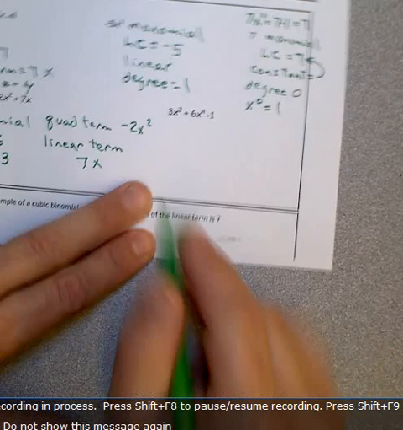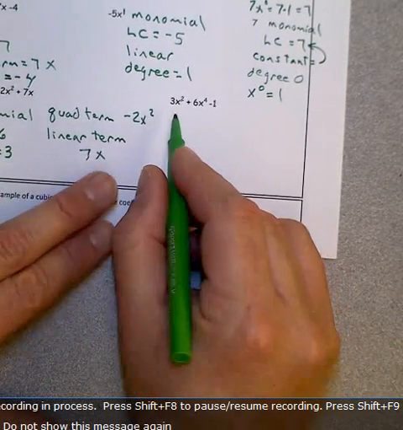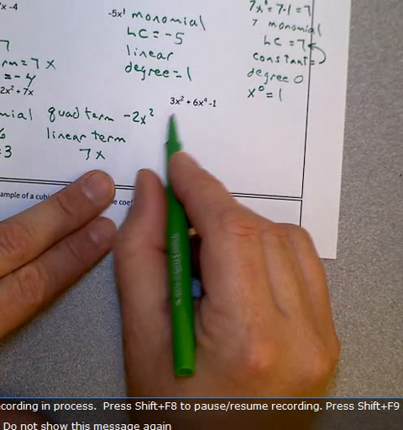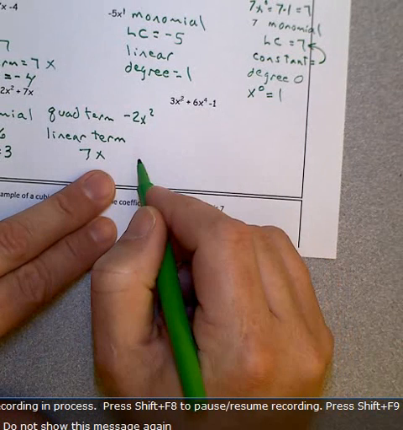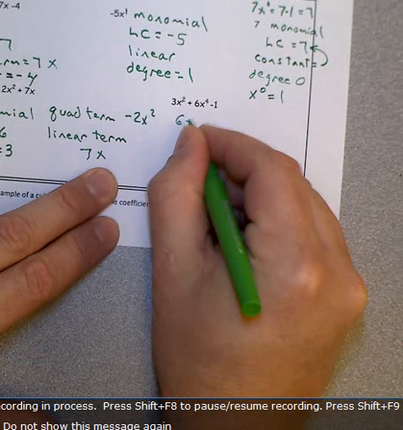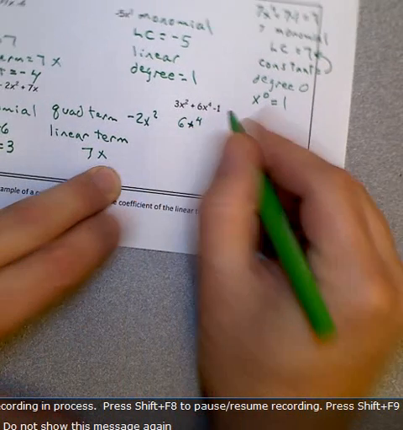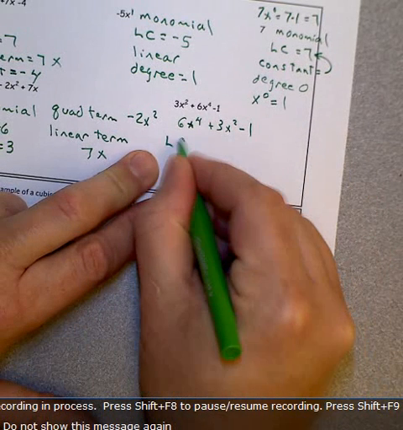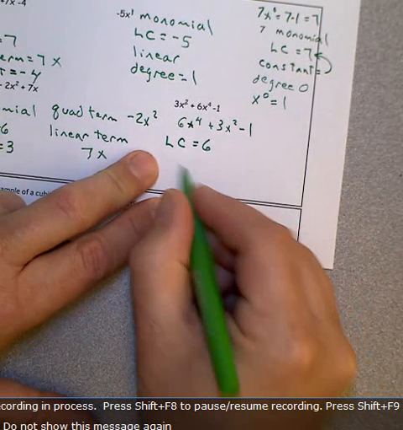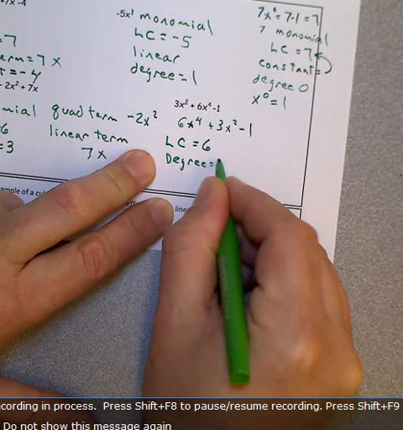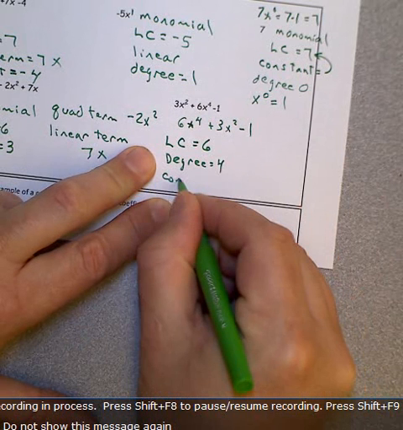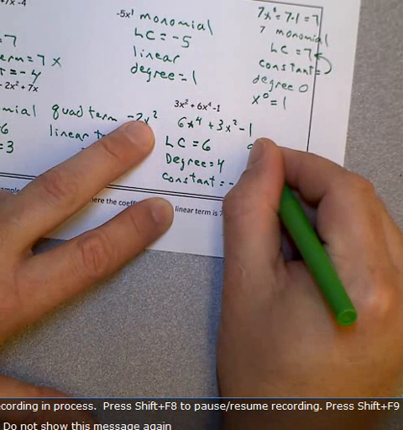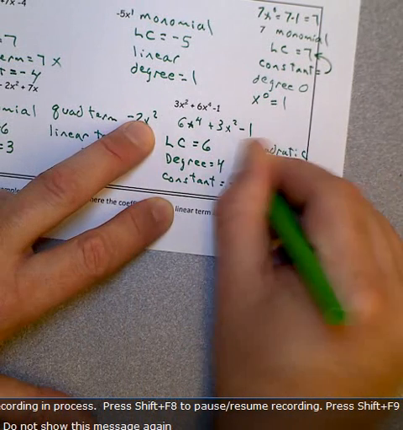All right, last example. The leading coefficient of this is not 3, because this is not written in standard form yet. So I'll rearrange the terms, 6x to the 4th first, so that the highest degree is first, plus 3x squared minus 1. Now, the leading coefficient is 6. The degree is 4. The constant, -1. The quadratic term, 3x squared.